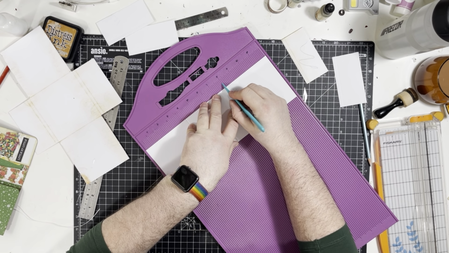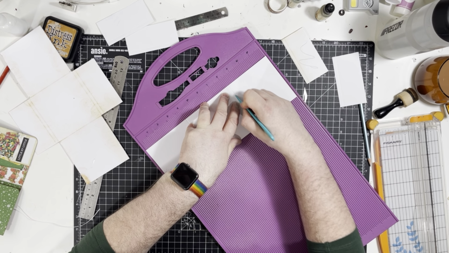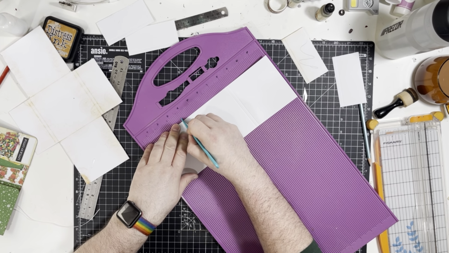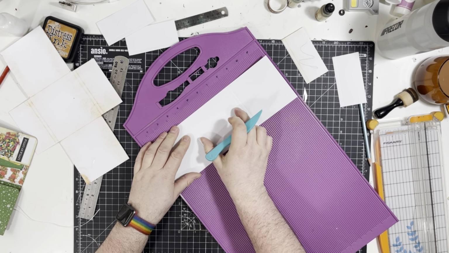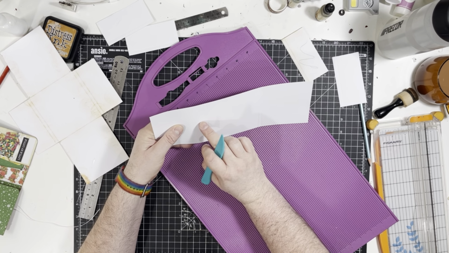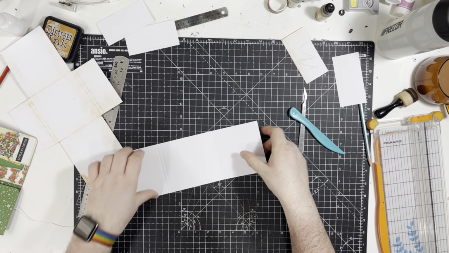And we're going to go to the 8 and do a score. And then we're going to go to the 8 1/4 and do a score. And we're going to go to the 3 3/4 and do a score. So that means that middle panel is 4. And we've got that same situation again where we've got a box fold there.